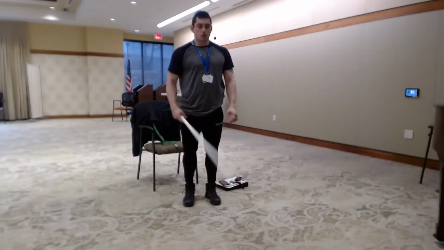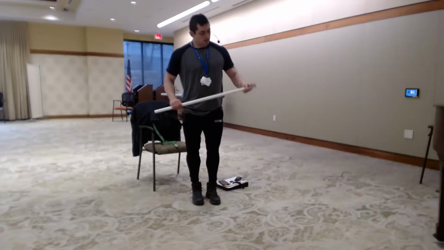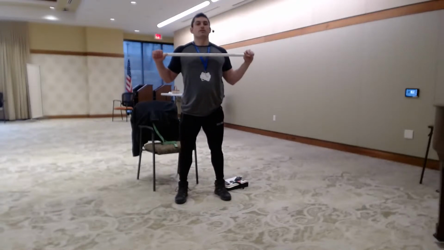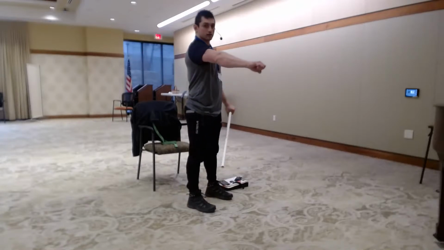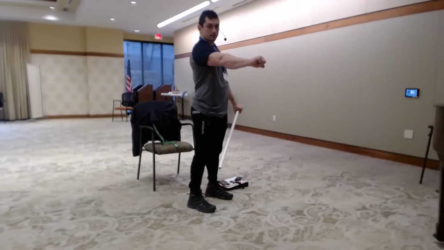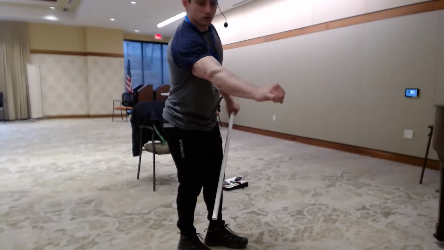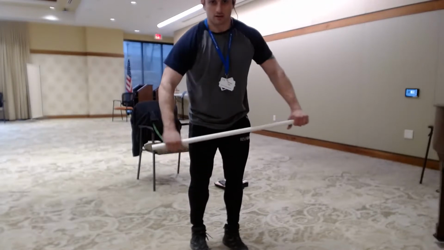Now, it's not actually going to bend. It's definitely not going to break unless we're doing things very well. What's going to happen is your elbows are actually going to shift in. They're actually going to rotate in. I'm not quite sure how well you can see that. My elbows are going to rotate in, just like that.